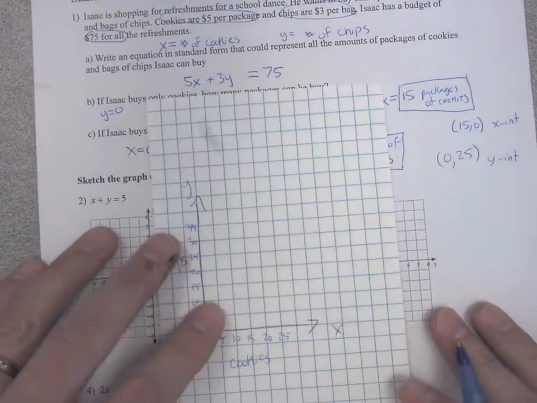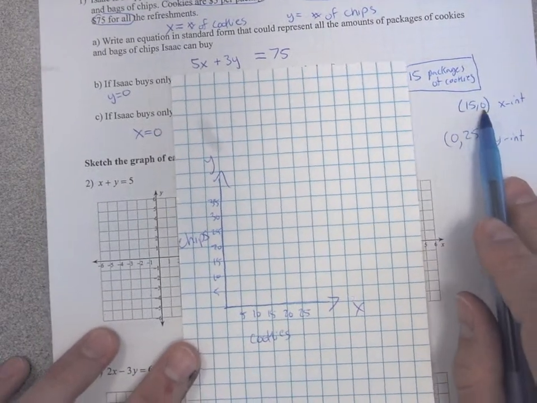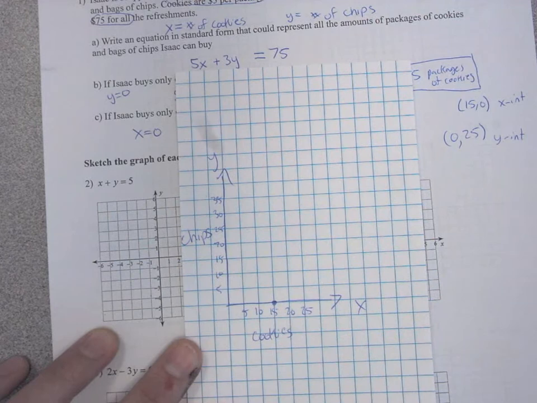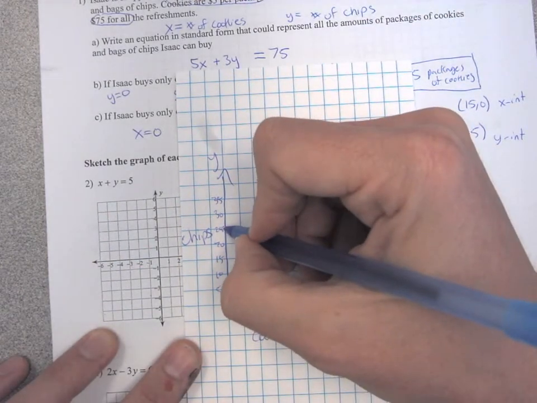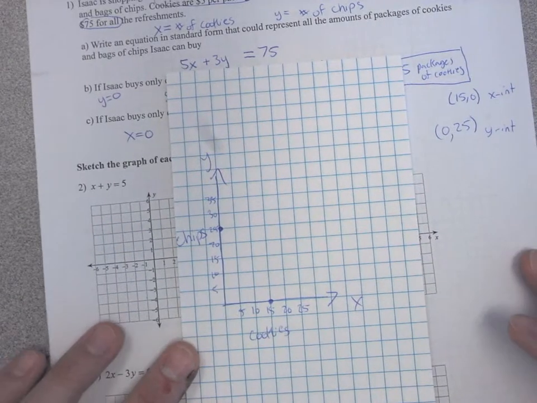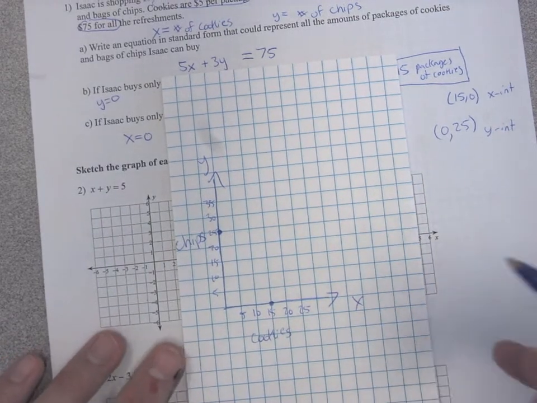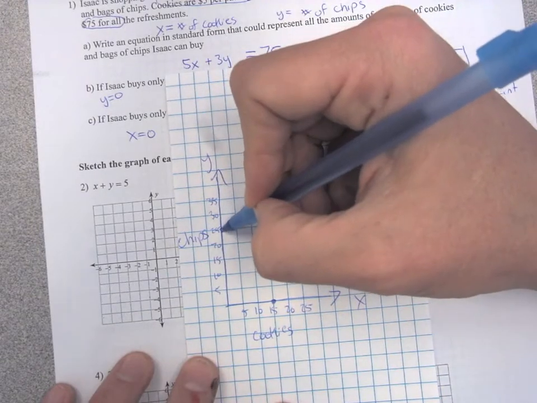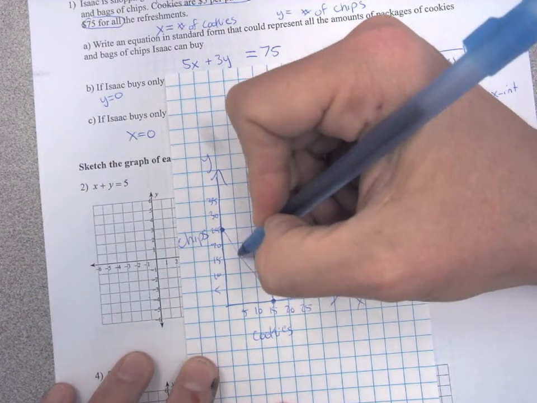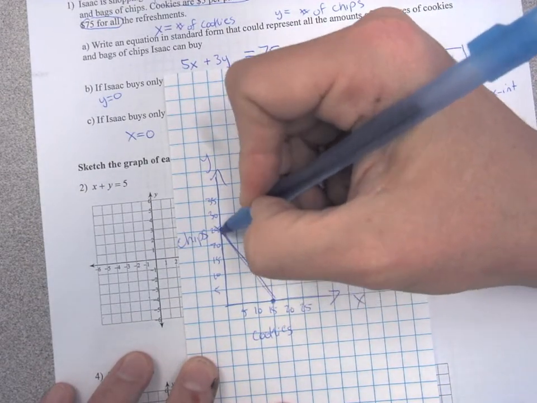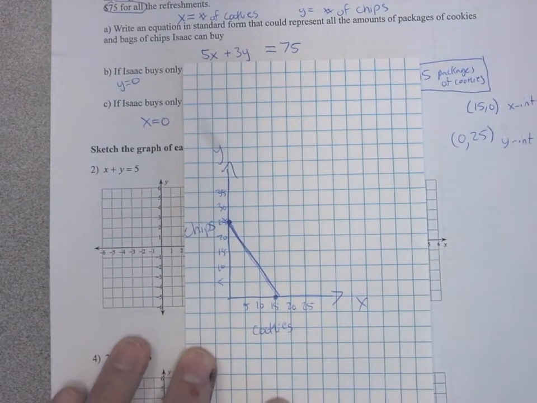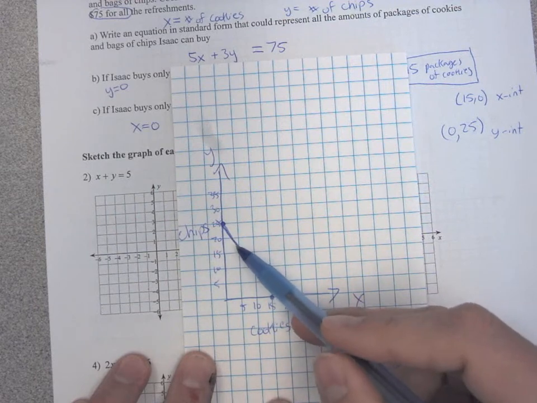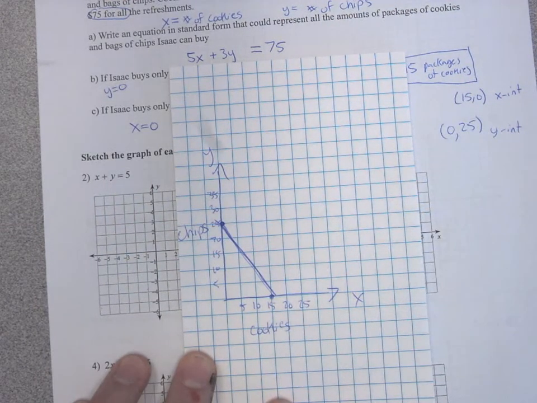The two coordinates that I have are 15, 0, so 15, 0 would be right here, and 0, 25, which would be here. Okay, so if I wanted to graph this scenario, I already have 2 points. What I could do is just connect these guys with a line, and that would be a pretty decent graph. Now last time we talked about how we probably don't want a line, we actually want several different points, and we don't care about the negatives here.